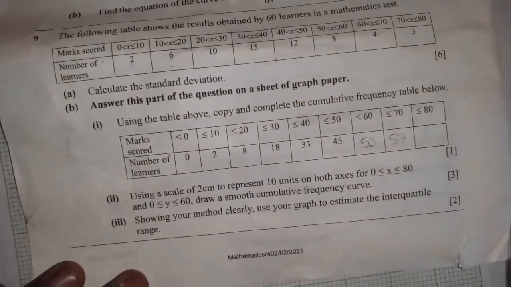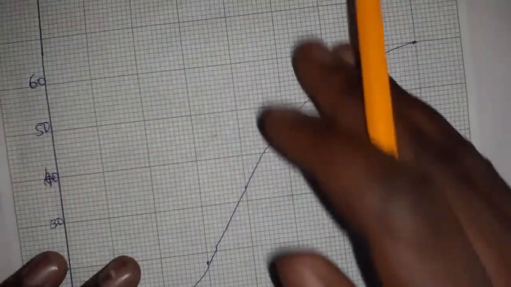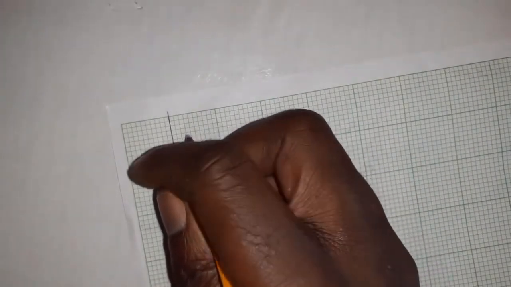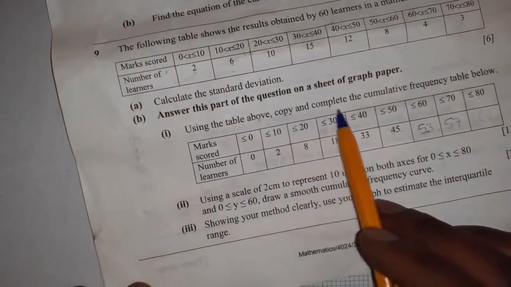Then you have this question now. Showing your method clearly, use your graph to estimate the interquartile range. So that is Roman numeral B. By the way, it's important that this table, just like you read the instructions, they say copy and complete. So you need to copy this table and complete it right on top here. Please don't forget to do that.